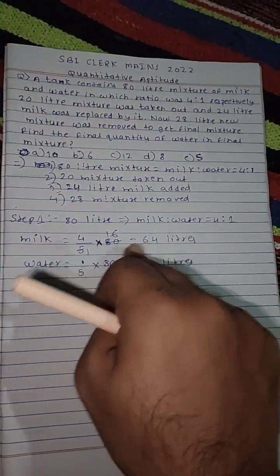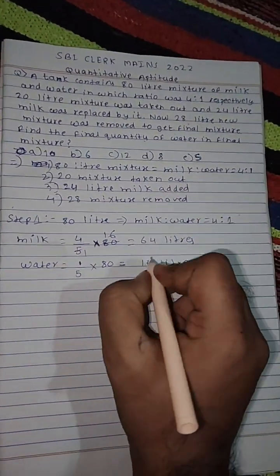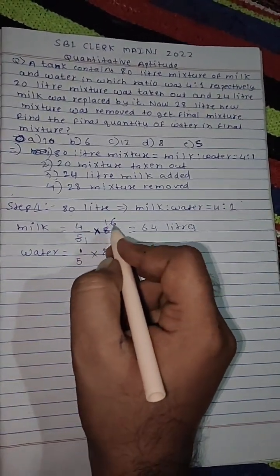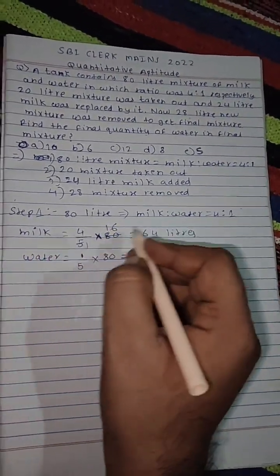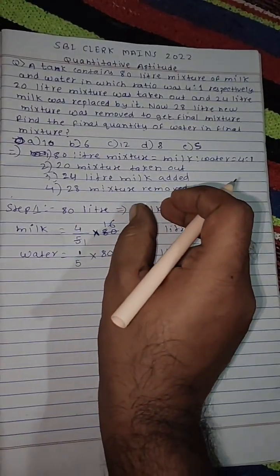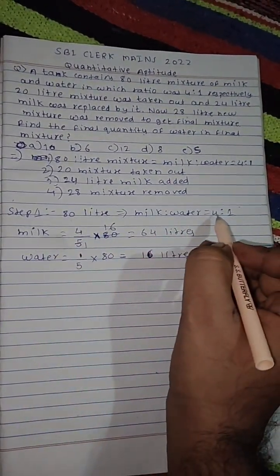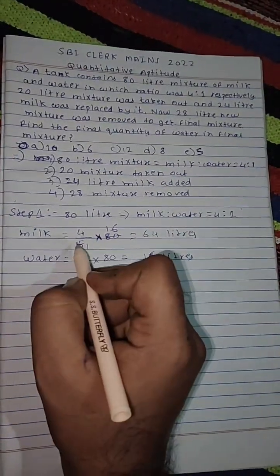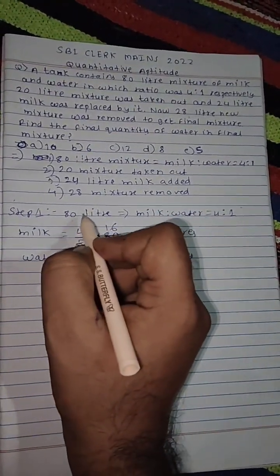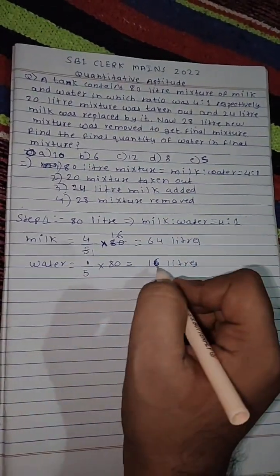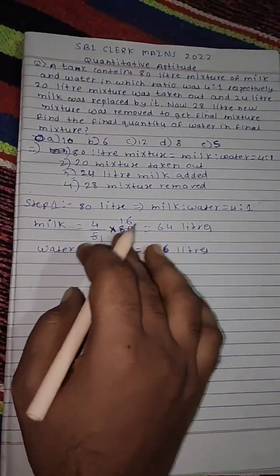So we found it using individual part divided by total parts into total quantity. For milk, the individual part is 4, the total is 4 plus 1 is 5, and the total quantity is 80, giving 64. Similarly for water. So this is the initial state.